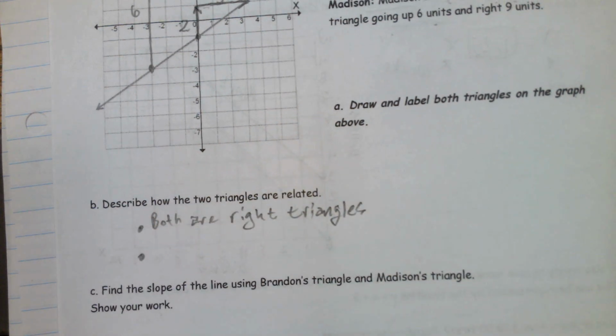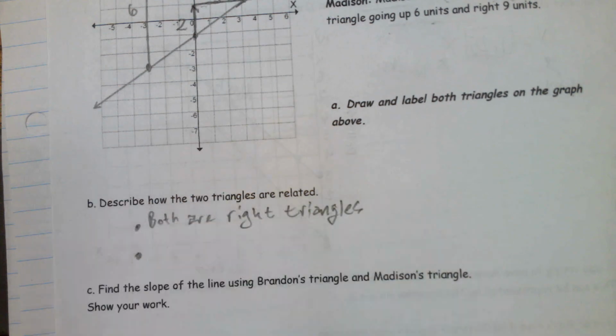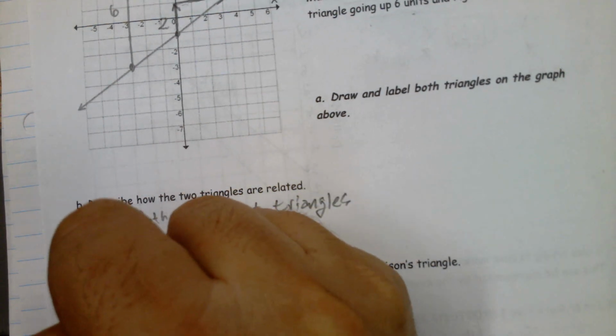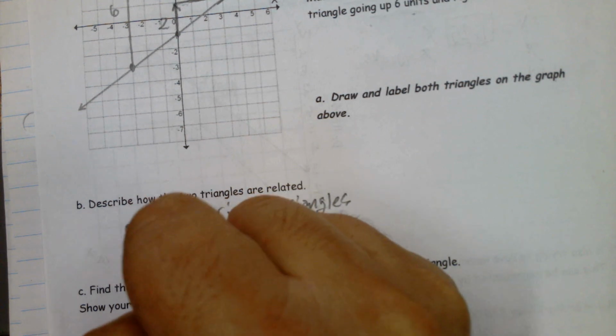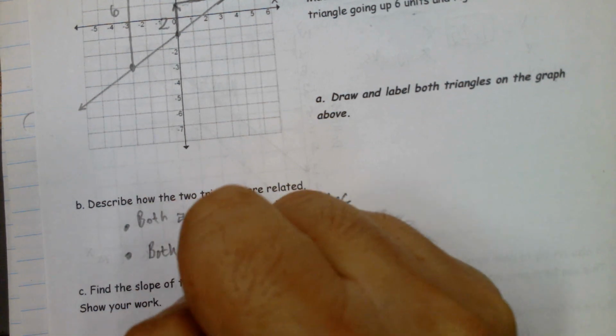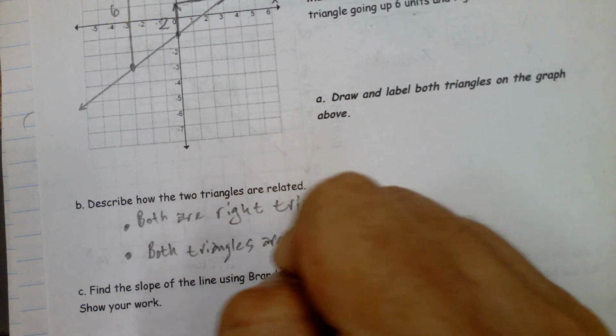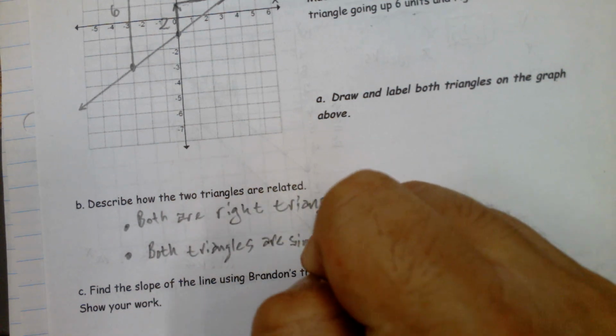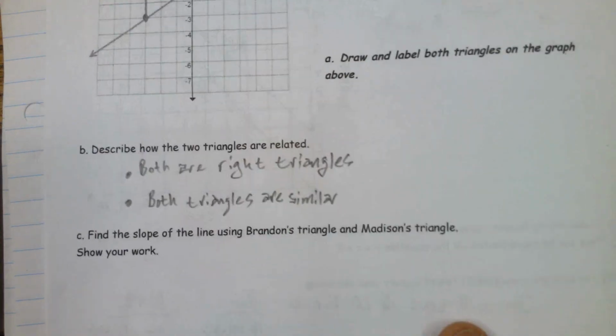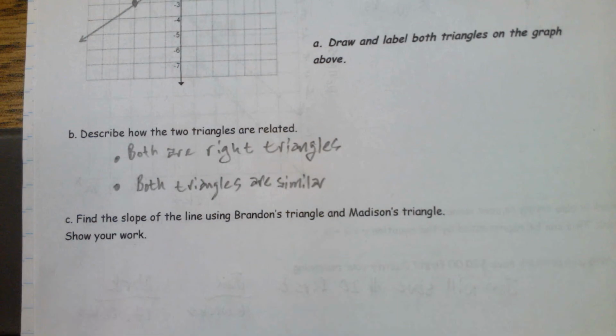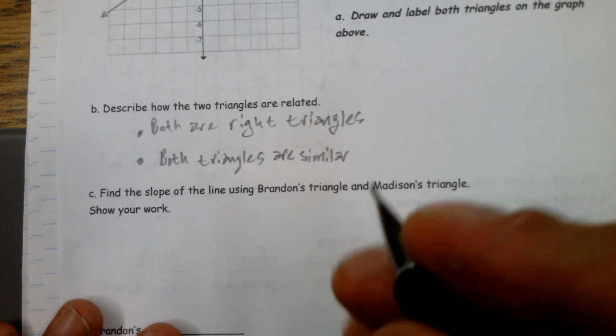Last year, and because they're right triangles, do you remember learning about similar triangles? Similar triangles are proportional. So let's bring that from last year. Both triangles are similar. So that means they're in proportion. Find the slope of the line using Brandon's triangle and Madison's triangle. Okay, let's start with Brandon.